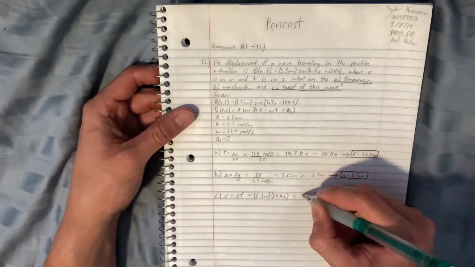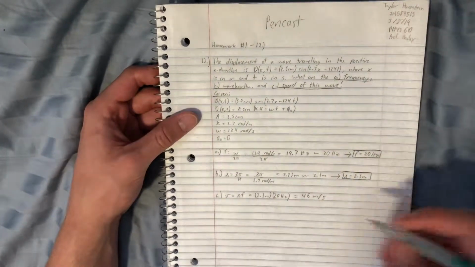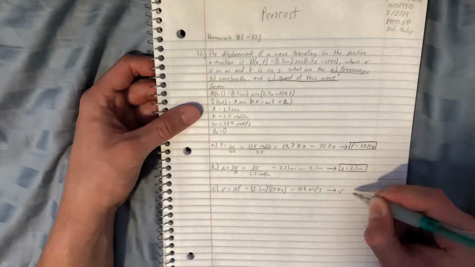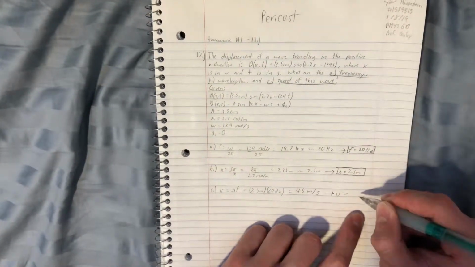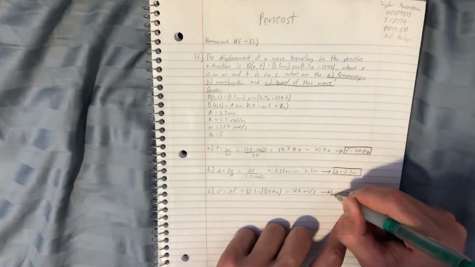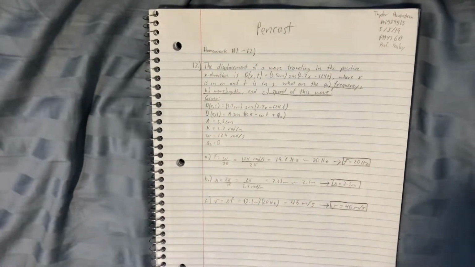This equals roughly 46 meters per second. Draw a little arrow, and then you will have your speed equals 46 meters per second. Box that up, and that's the complete problem.